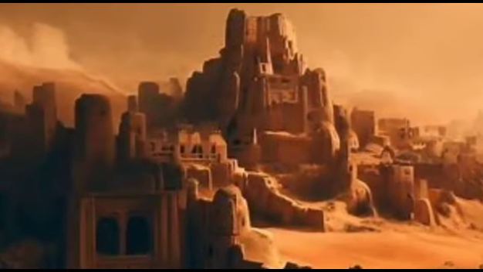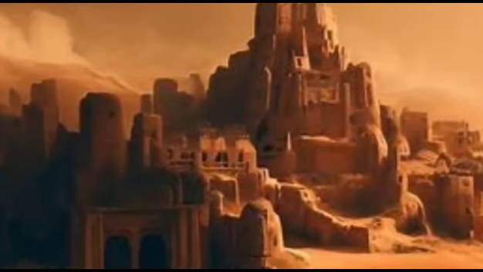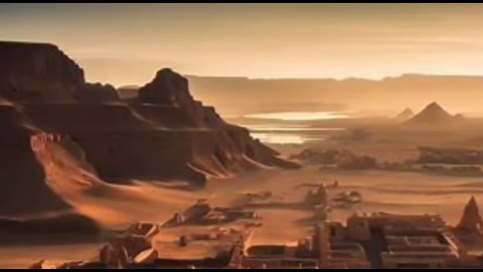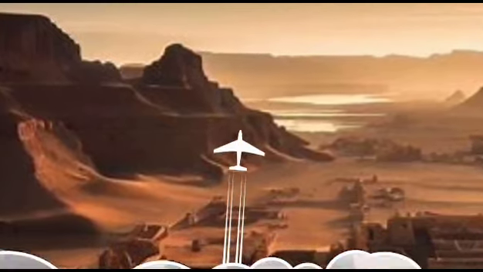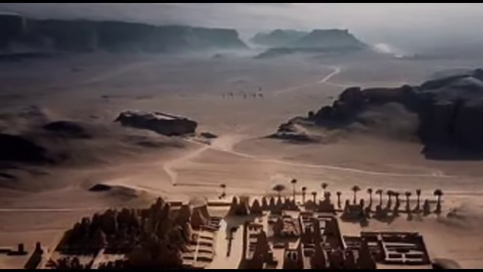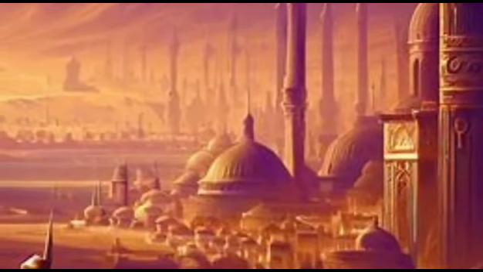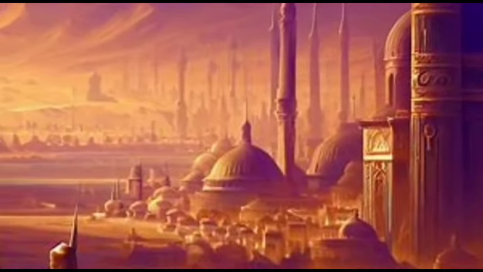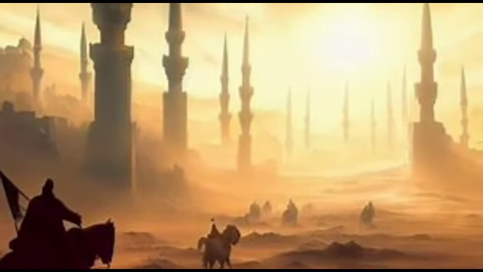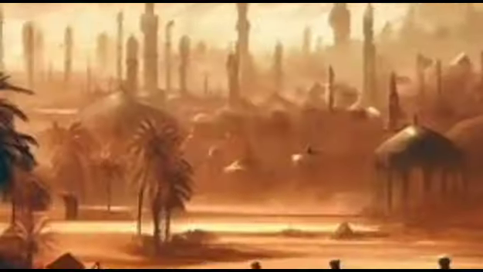Islamic influence. The advent of Islam in the 7th century CE brought significant changes to the region. Coastal settlements like Dubai and Ras Al Khaimah became important ports for Islamic traders. The establishment of Islamic dynasties, such as the Umayyad and Abbasid caliphates, further solidified the UAE's role as a hub for trade and culture.